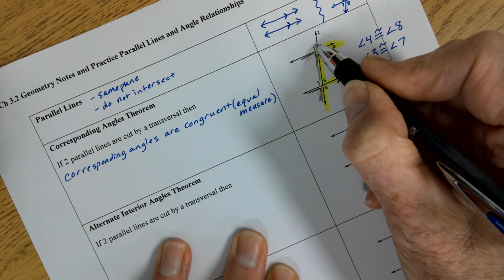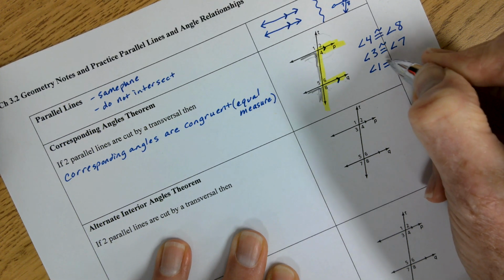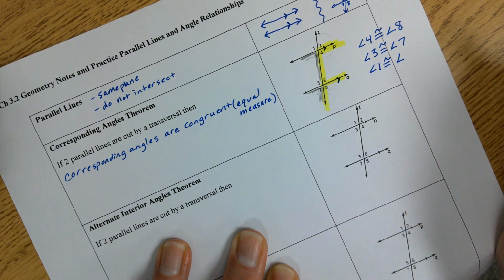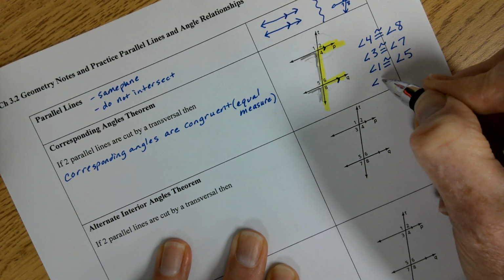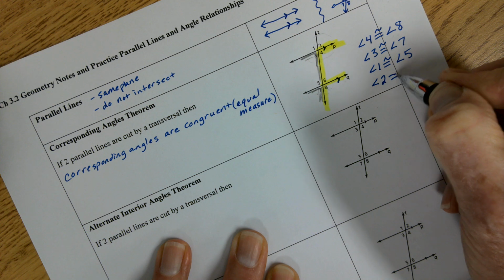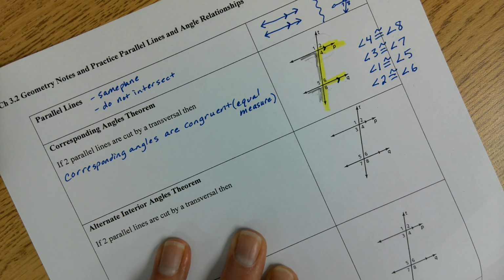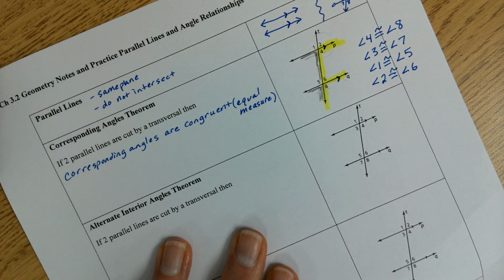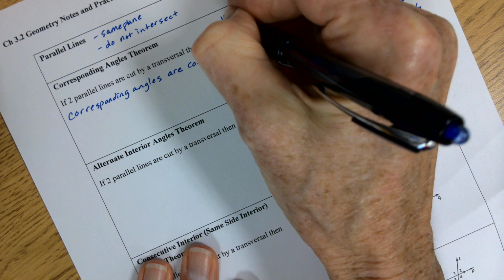You can write the other pairs if you want. Angle 1 is congruent to angle 5. Angle 2 is congruent to angle 6. Okay, you have to know that. It's super important. Okay, now we're going to talk about alternate interior angles. Okay, remember, corresponding angles make an F.